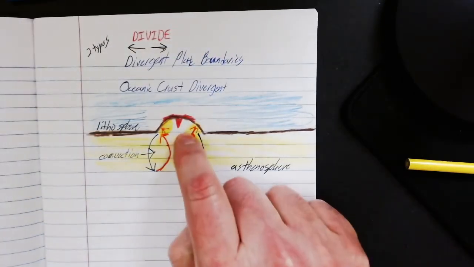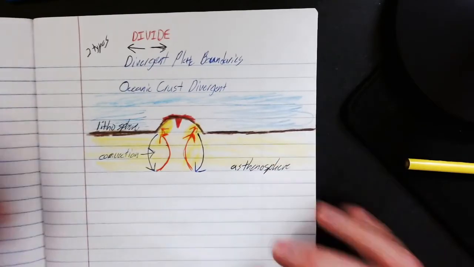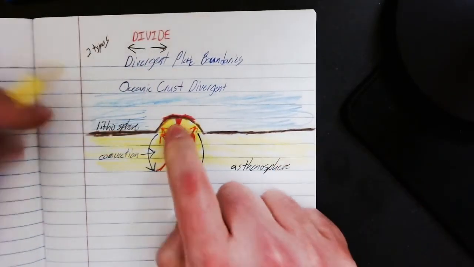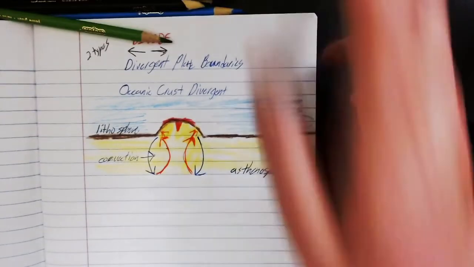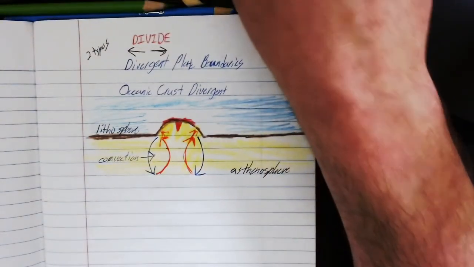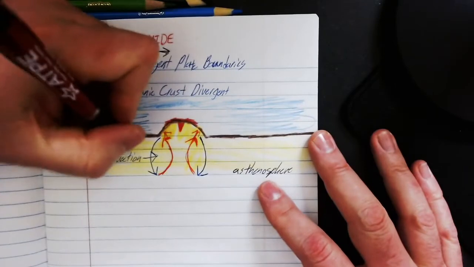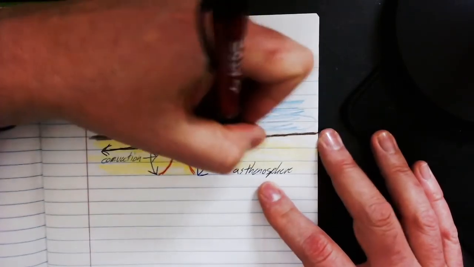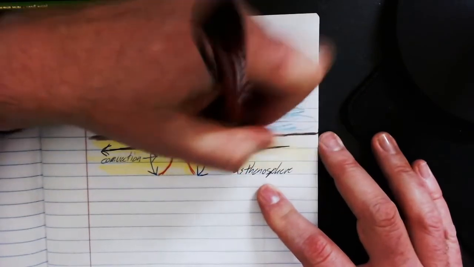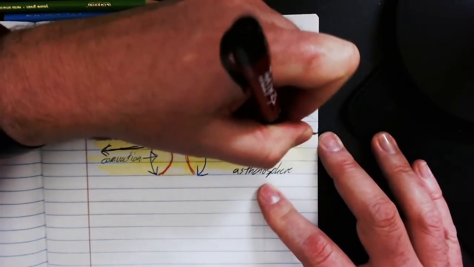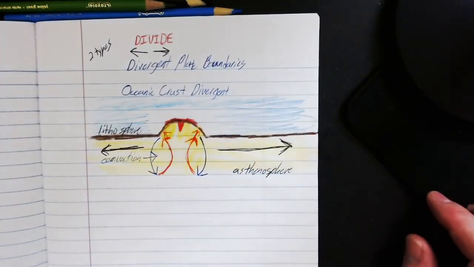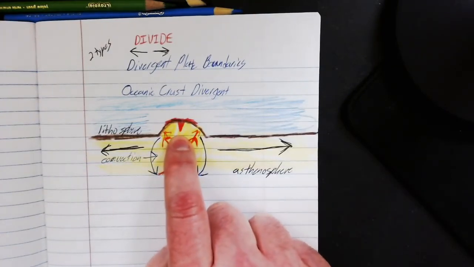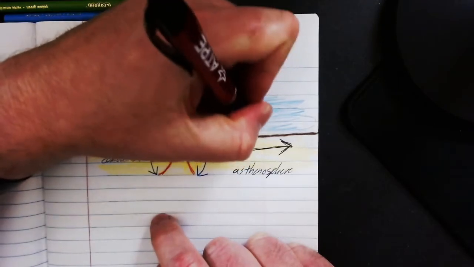So you have lava on the bottom of the ocean that's coming out. And if you have lava in the middle of the ocean, it will push the two plates apart. And it's making new land.